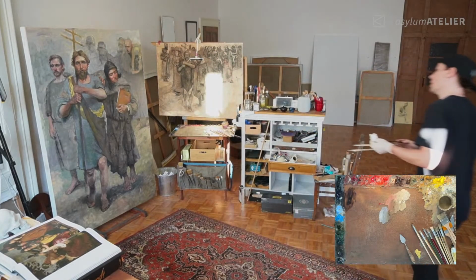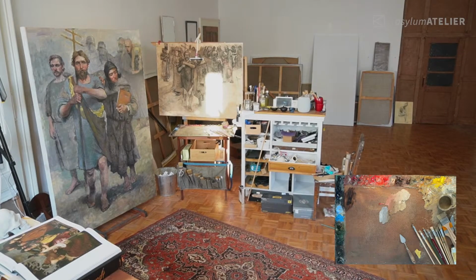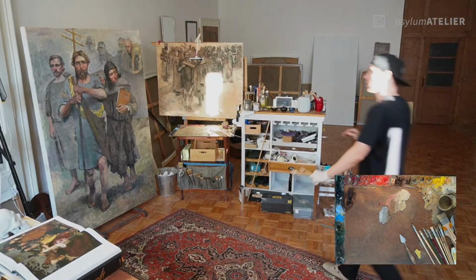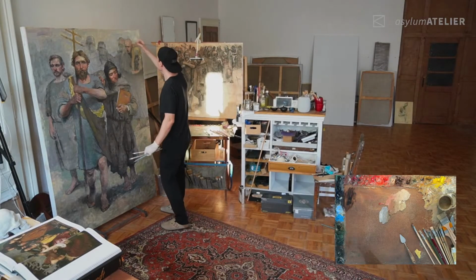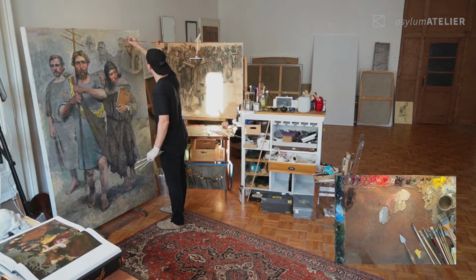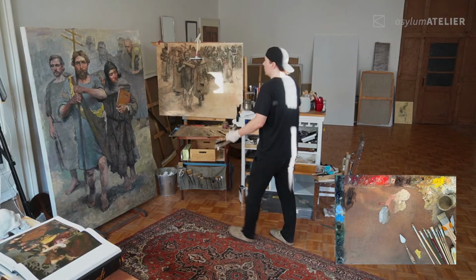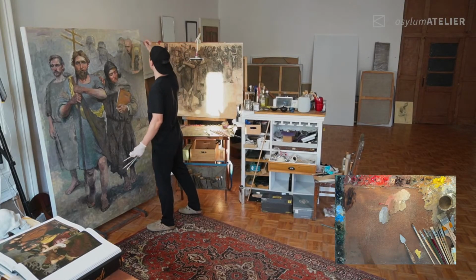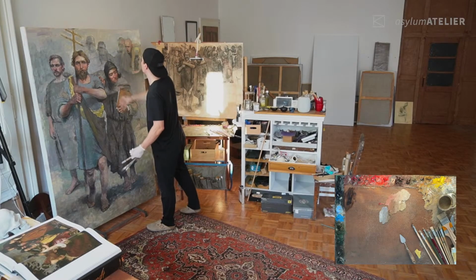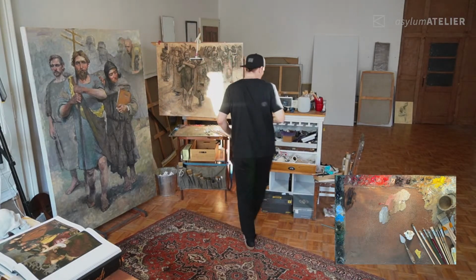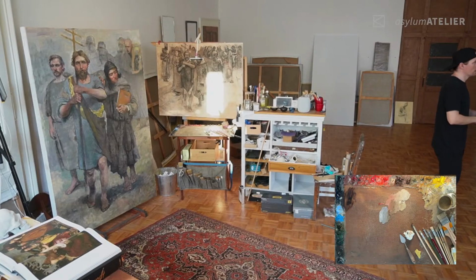And the only thing that I'm looking at right now is that rhythm. I don't care at all about anything else but the rhythm that I want to create between these heads. And when I say rhythm, I'm looking at this negative space that is the sky behind. That's what I want to make sure is kind of interesting. And I think it works.